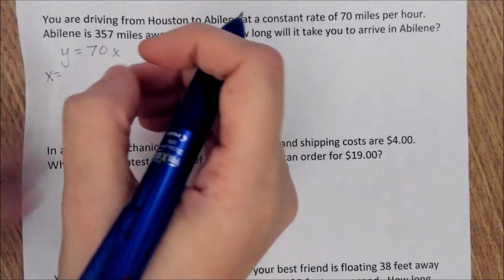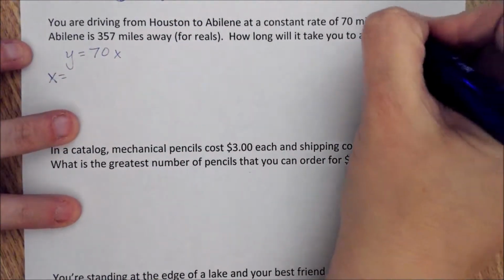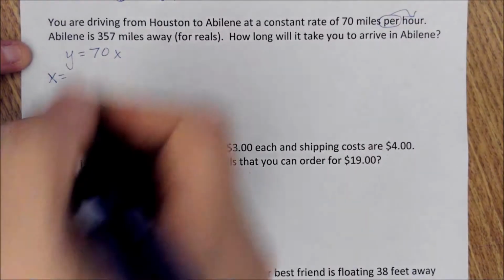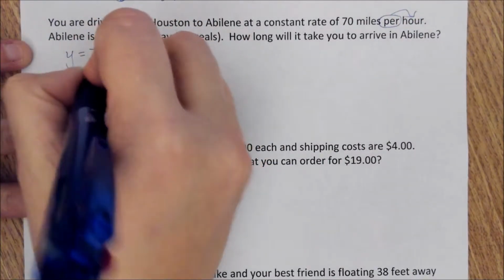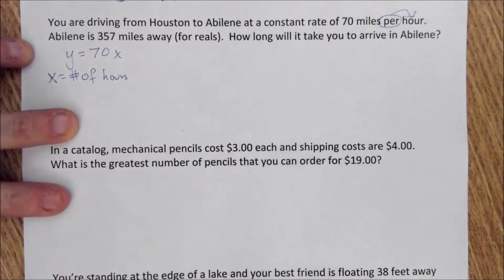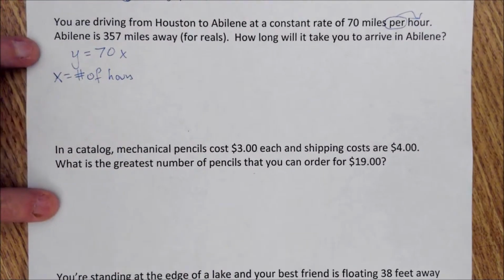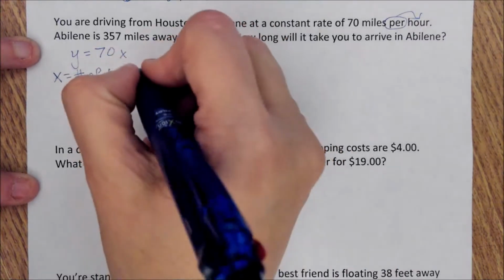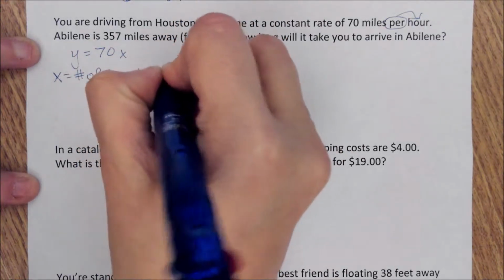X is whatever's after the word per. So hours, so it's number of hours. Now, we want to be specific, okay? We don't want to just say number of hours, because number of hours what? Like number of hours in a tanning bed, number of hours it took me to draw a picture? No, it's the number of hours traveled, okay?